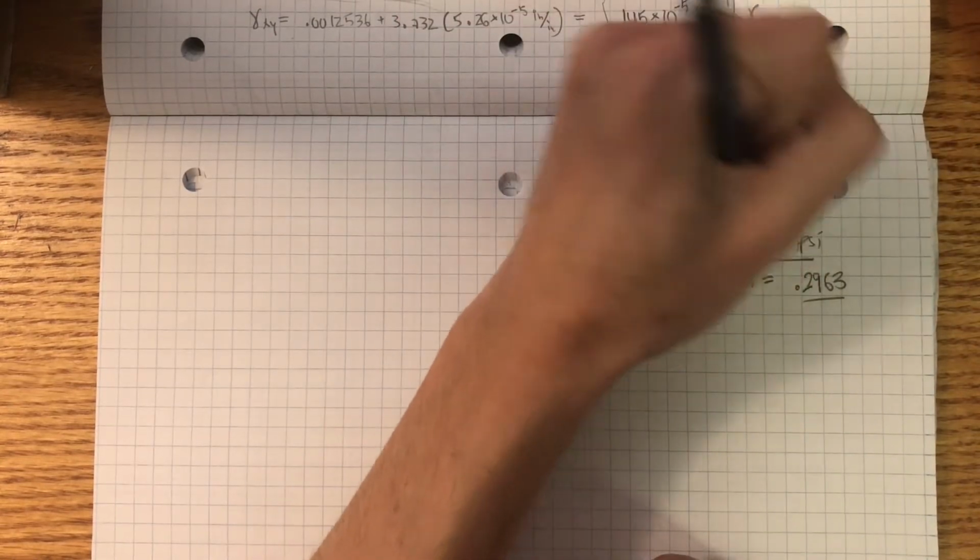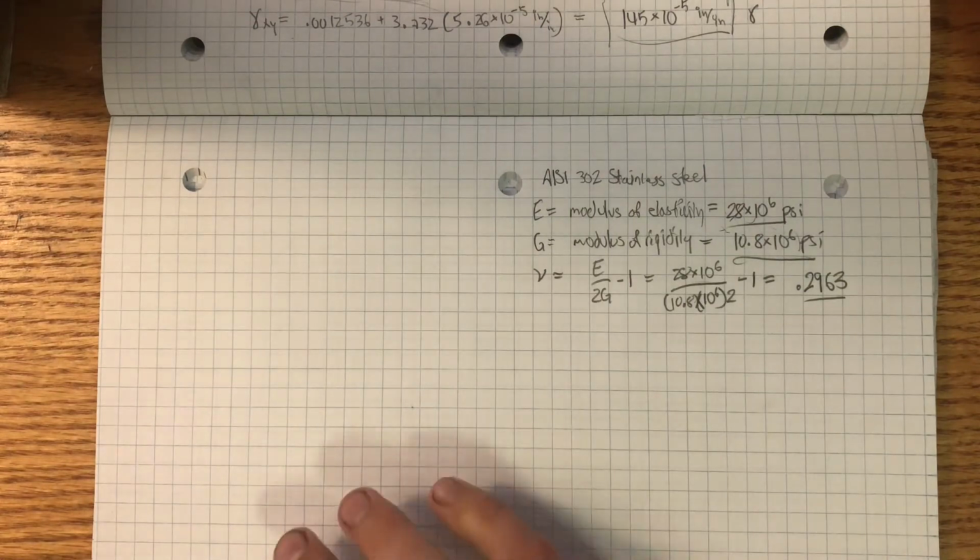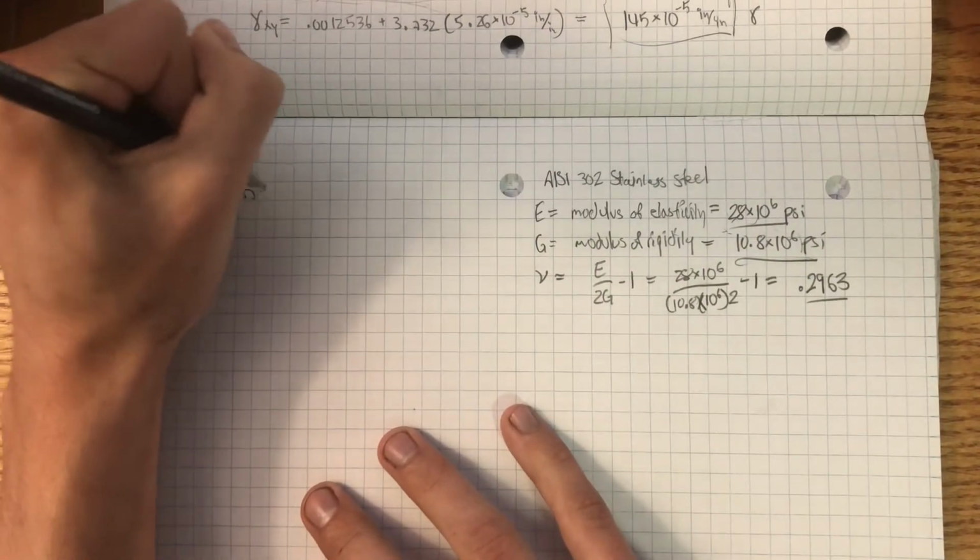So we're going to want to keep these three values in mind here while we use the formula for general Hooke's law.